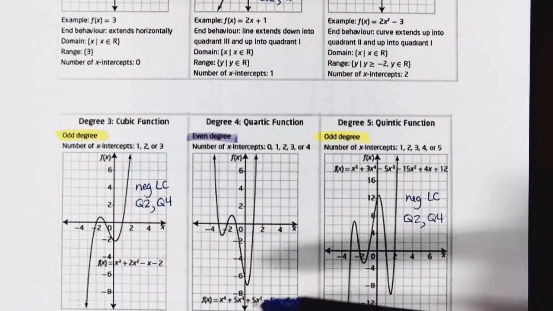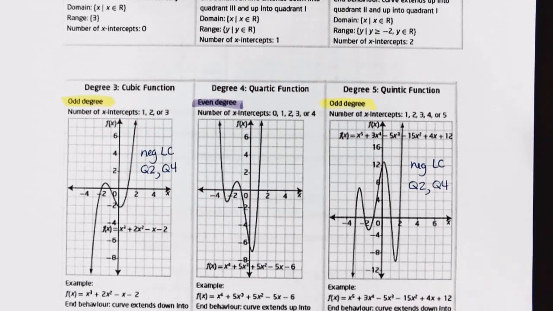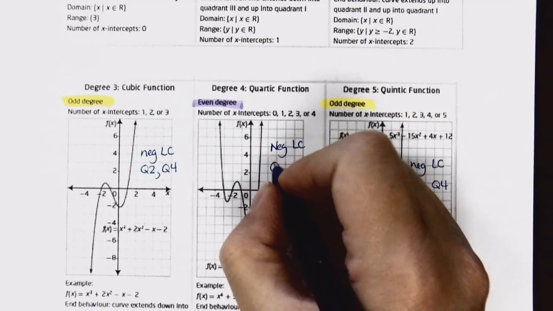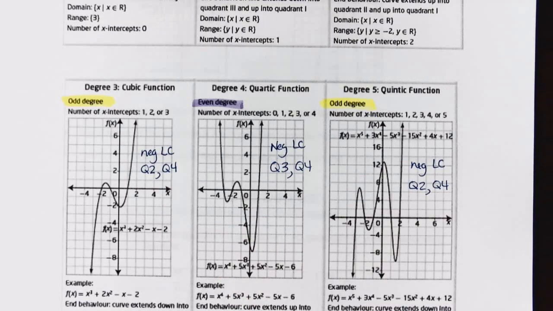If it has a positive leading coefficient, it's going to go 1 and 2. If it's negative, it's going to be 3 and 4. So if you know how to graph a parabola, you have a really good idea already of how to deal with those quartic functions, even though you've never seen one before.